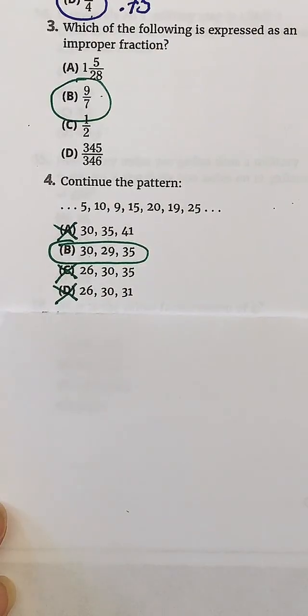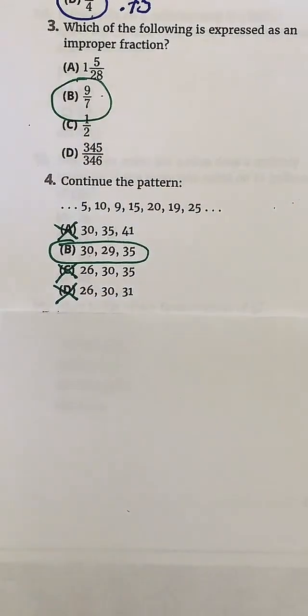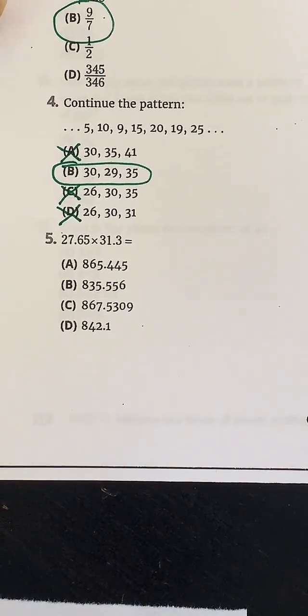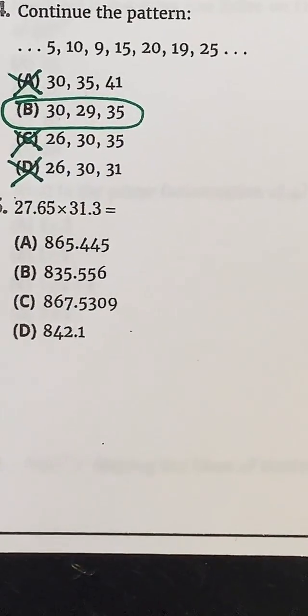Stop edging me. Oh, you feel cringe? So early in the morning. All right. Okay. Oh, we got a whole bunch of them, Jelly Bean. A whole bunch of them. All right. Take a look at number 5.